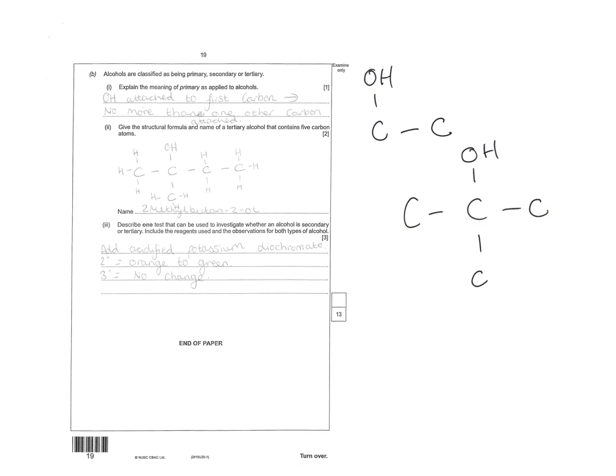Okay, give the structural formula, name of a tertiary alcohol that contains 5 carbons. Okay, so very similar to what I've done here. 1, 2, it has to be 4 because you have to have a carbon with 3 carbons attached to it. Okay, 2-methyl-2-butanol. One test that would investigate whether the alcohol is secondary or tertiary. Add acidified, it has to be acidified, potassium dichromate. Secondary alcohol will go orange to green. Tertiary alcohol will have no change.